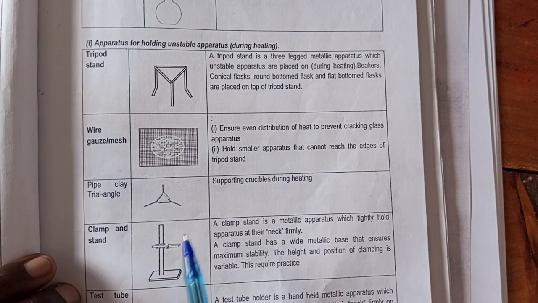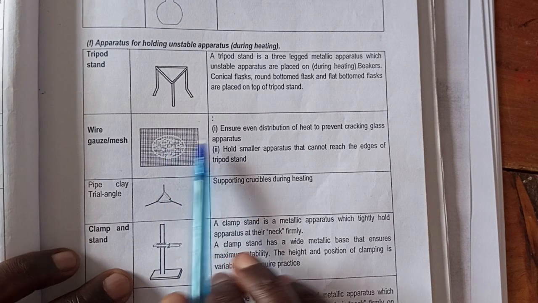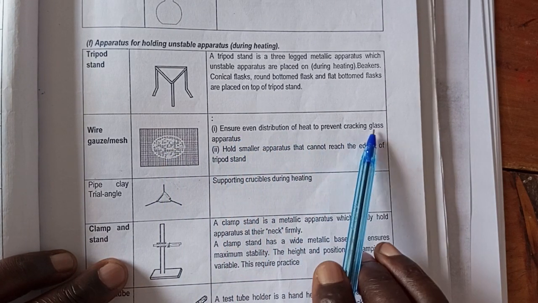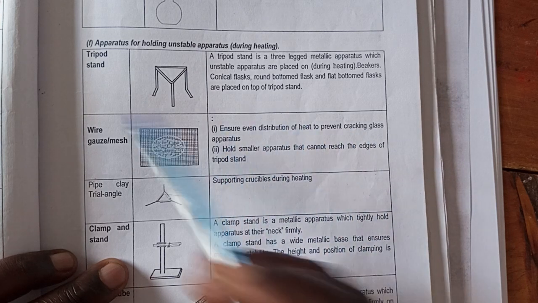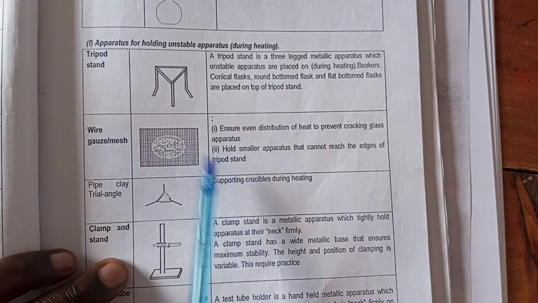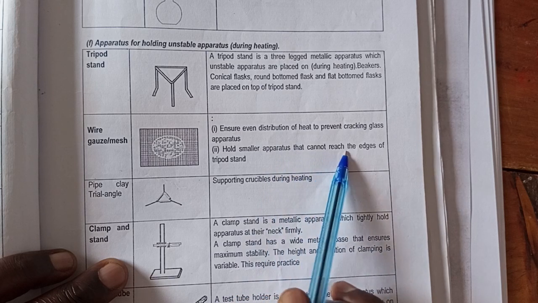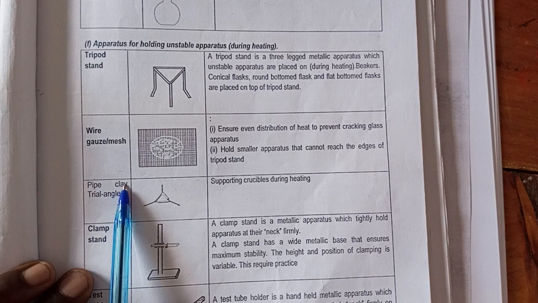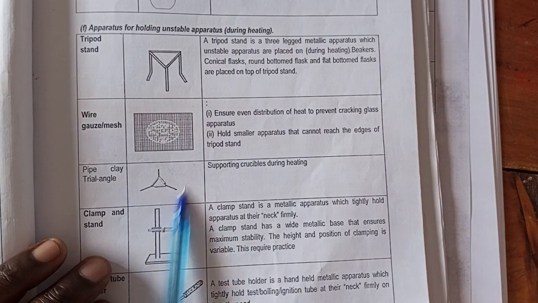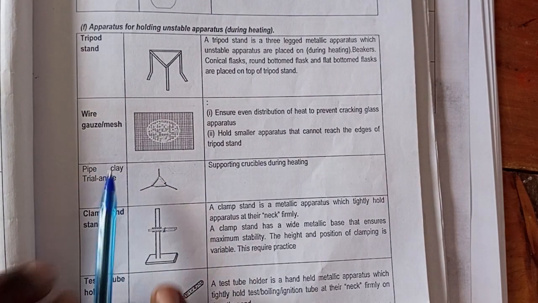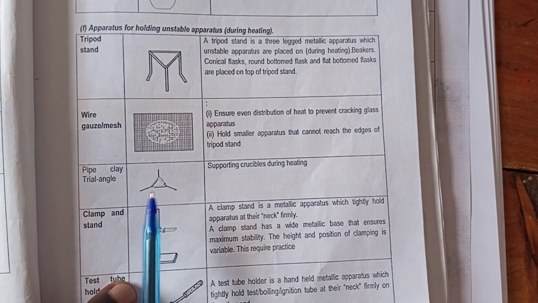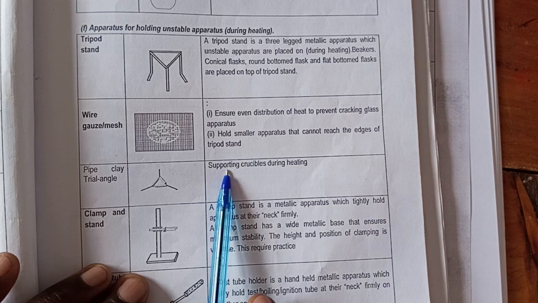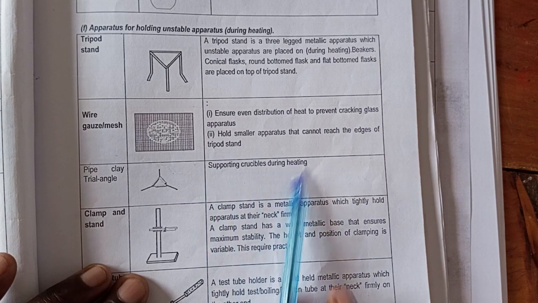Then we have a wire gauze. The purpose of the wire gauze is to ensure even distribution of heat to prevent cracking of glass apparatus. It can also be used to hold small apparatus that cannot reach the edges of the tripod stand. We have a pipe clay triangle, and this one is commonly tested in examinations. It appears like this one. It is used for supporting a crucible during heating.